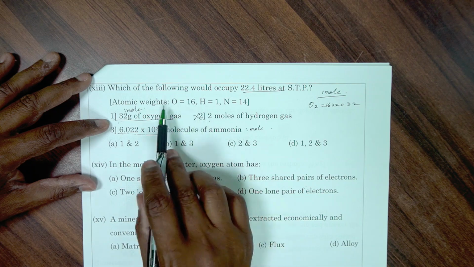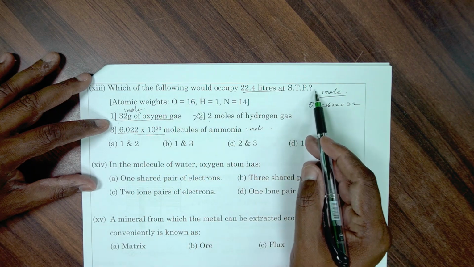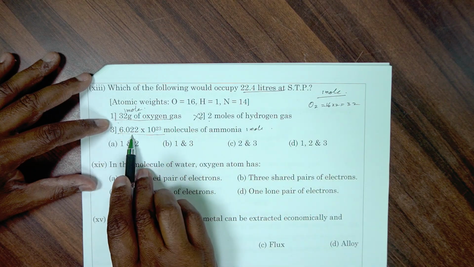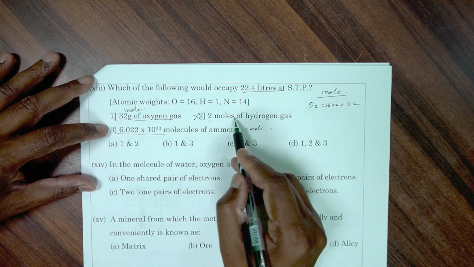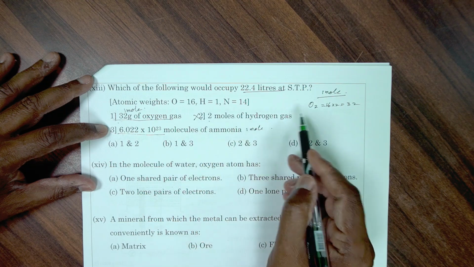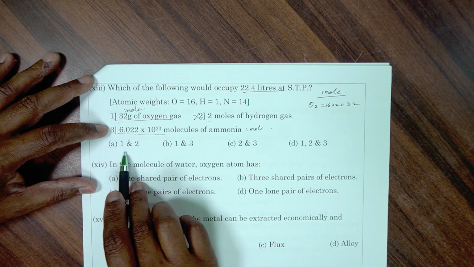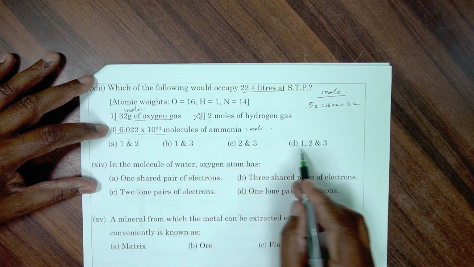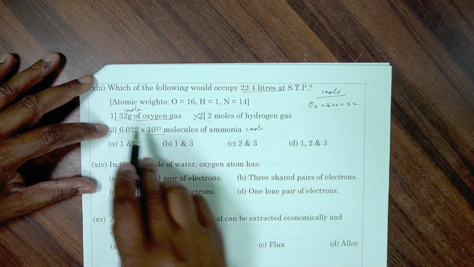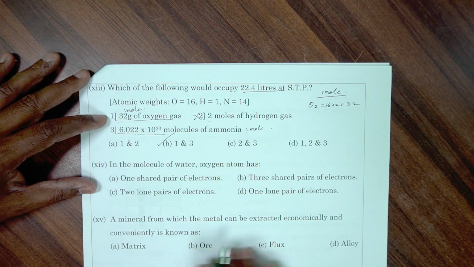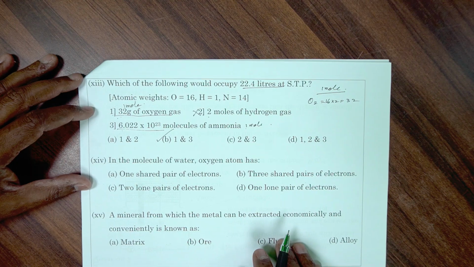The question is, which of the following would occupy 22.4 liters, meaning which has 1 mole? That is 1 and 3. Option 2, 2 moles of hydrogen, has 2 moles. Among the options 1 and 2, 1 and 3, 2 and 3, 1, 2 and 3, the correct answer is 1 and 3. So we go to the next question.